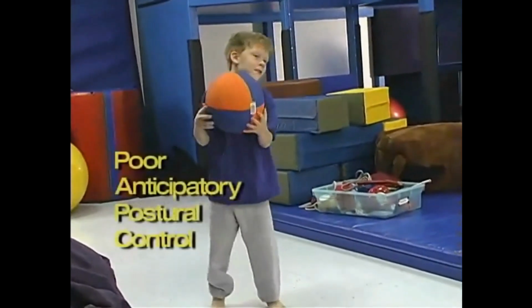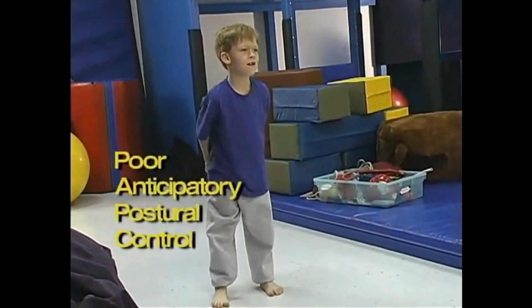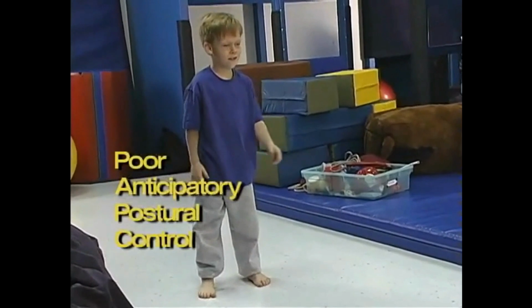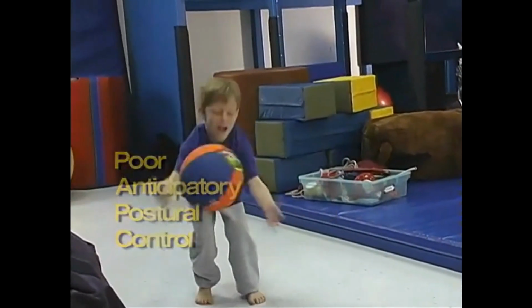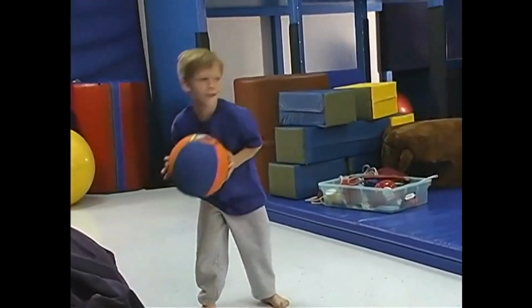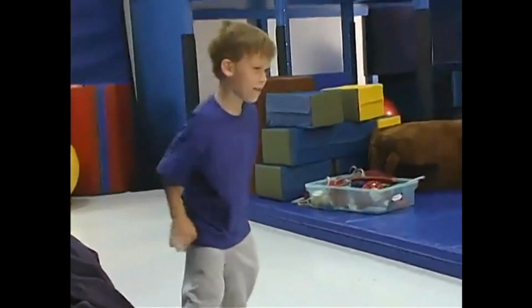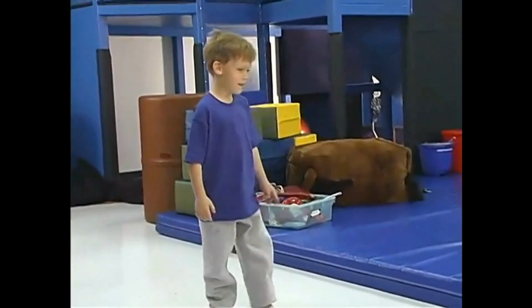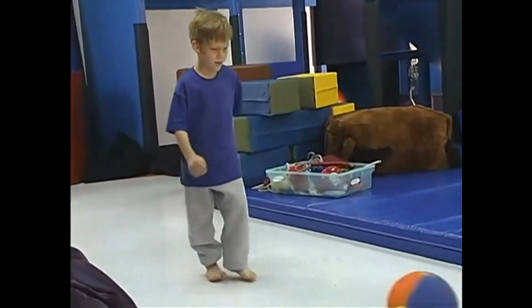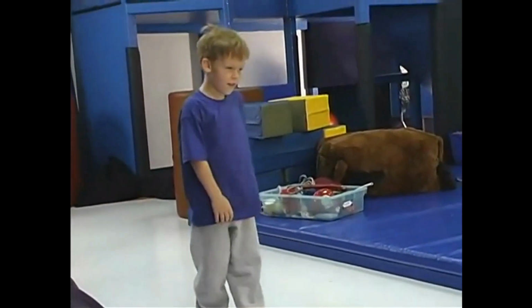He does not appear to anticipate his movements in relation to the position of the ball, and he has missed it consistently. Okay. Can you kick? Projected action sequences can be related to vestibular and proprioceptive processing. Let me kick, and you kick. Very good.